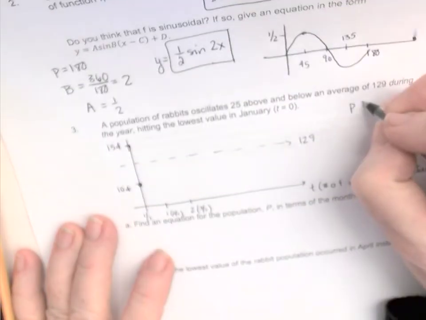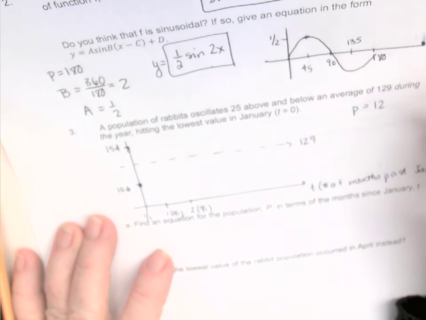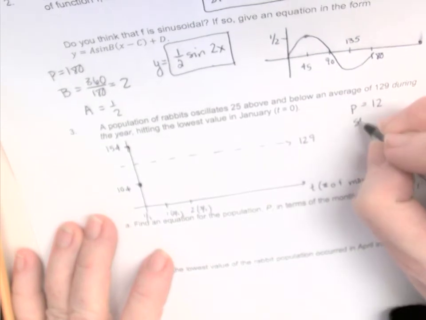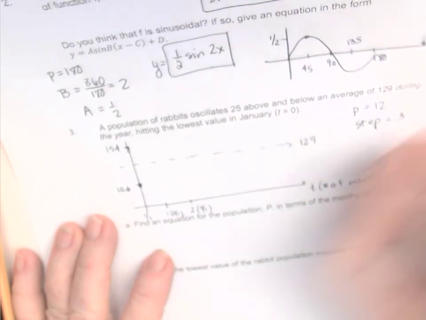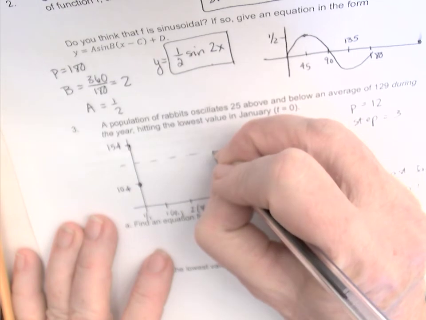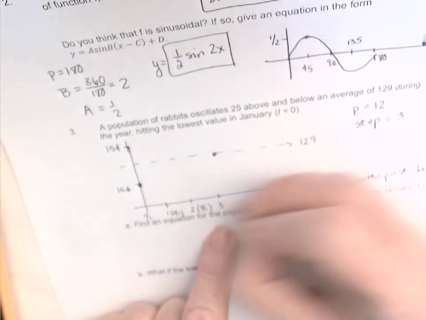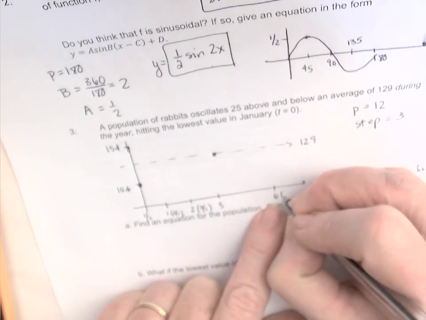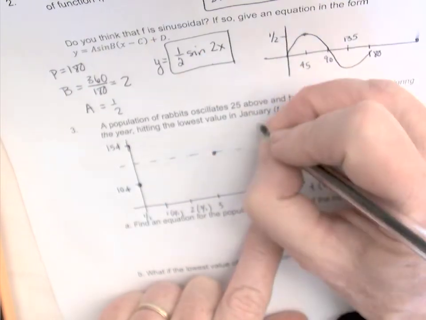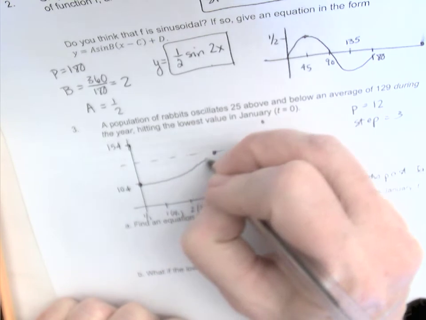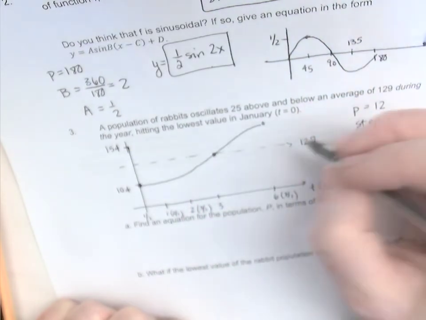We know the period is going to be 12, because this is a yearly growth, so each step is going to be 3. So on April 1st, we have our 129 rabbits. So 3, and so 6 is when we actually have July 1st. We're going to be up at 154. So we're going to have something that looks like this.